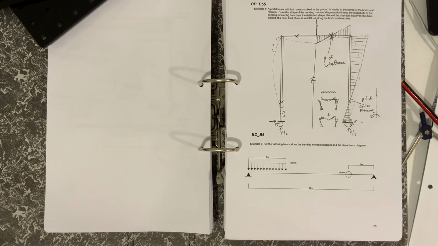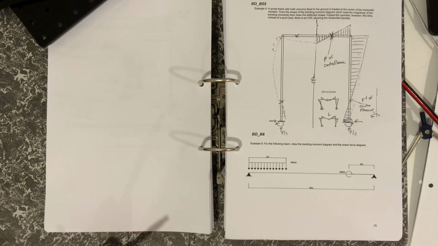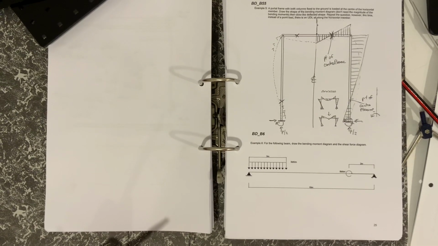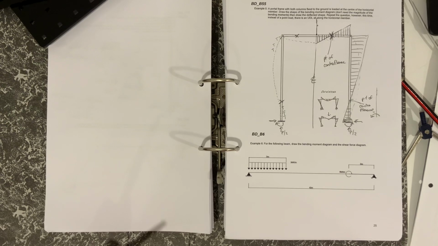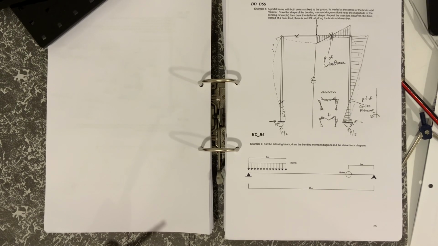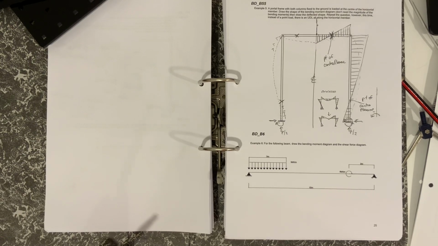Okay, so let's move on to the next example. The next one would be BD6. So what happens with this?